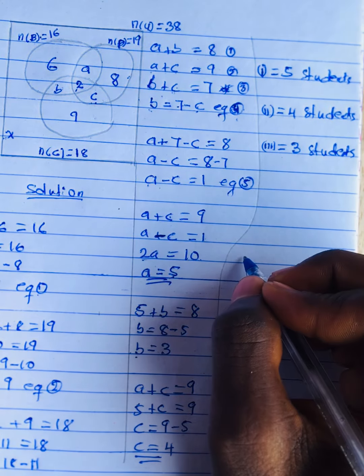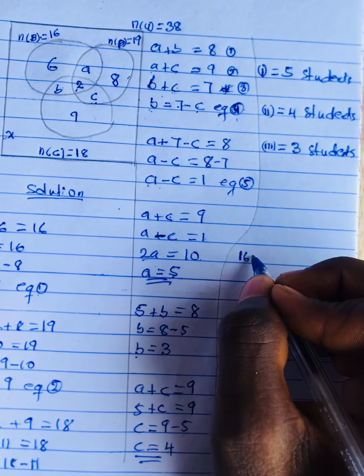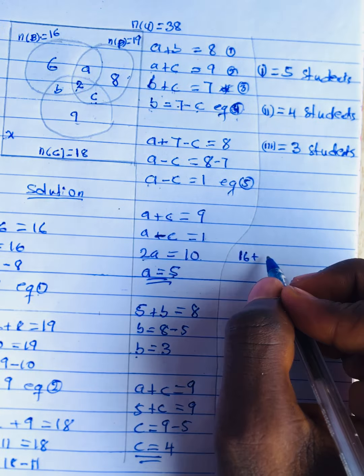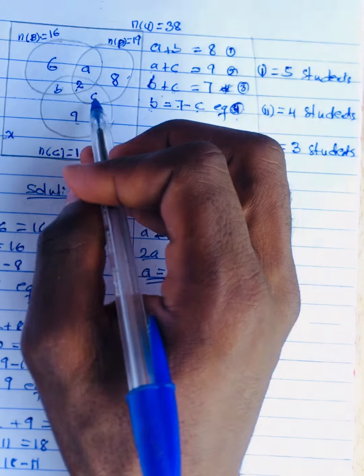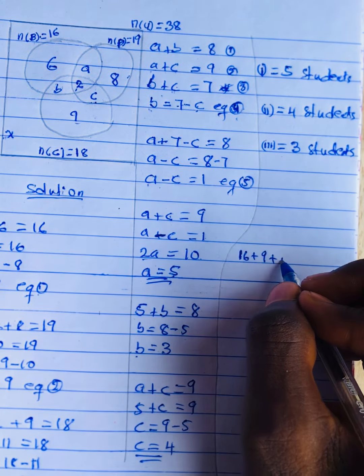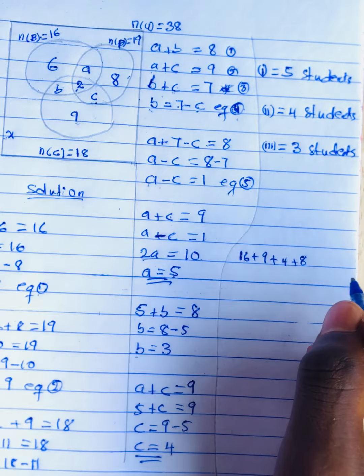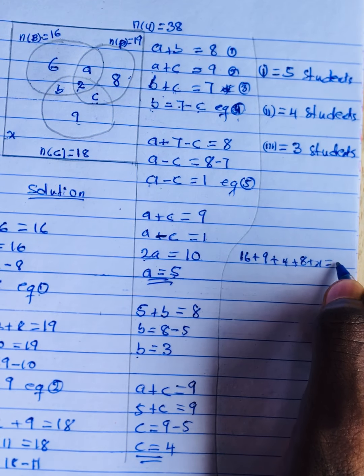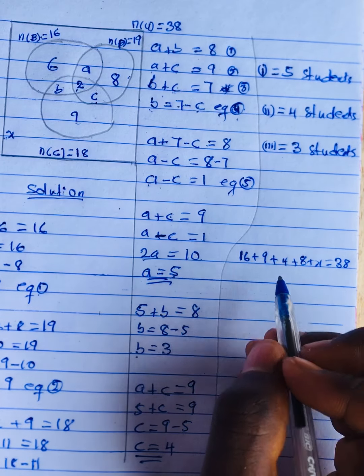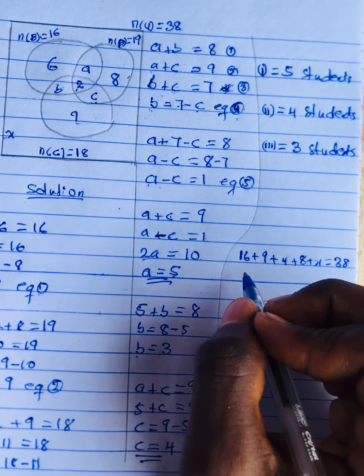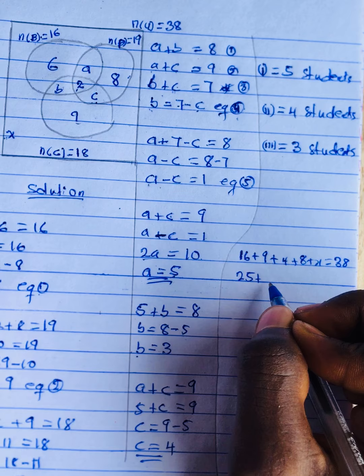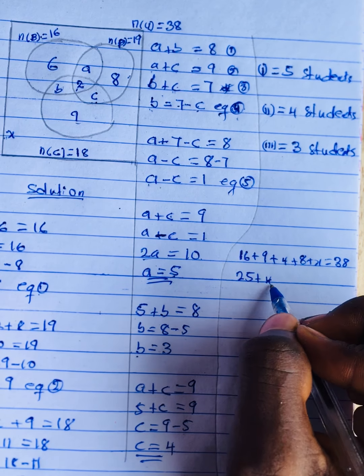Then we have, let's take 16. Let's count here. 16 plus what? Plus 9. Plus C is equal to 4. Plus 4. Plus 8. Plus the X is equal to 38. So this one is equal to 25. Plus 4.